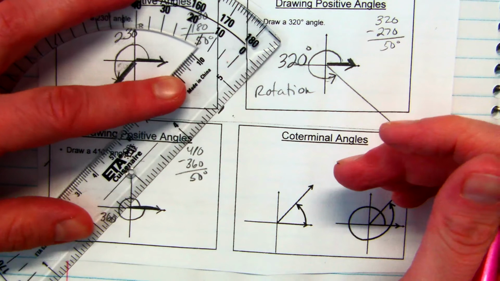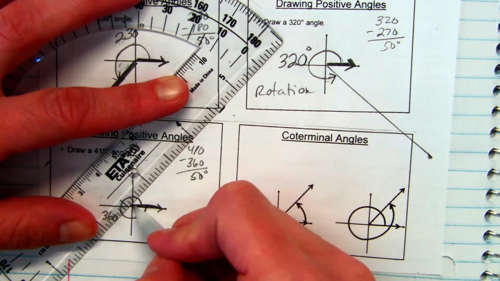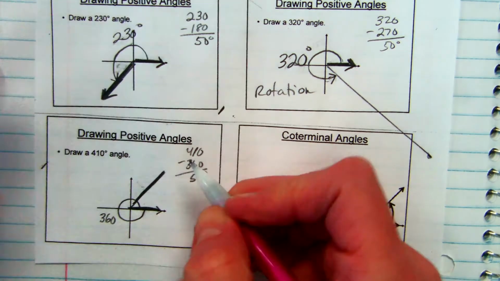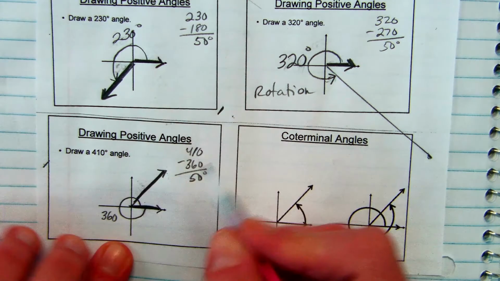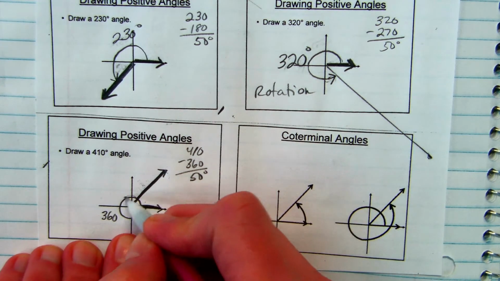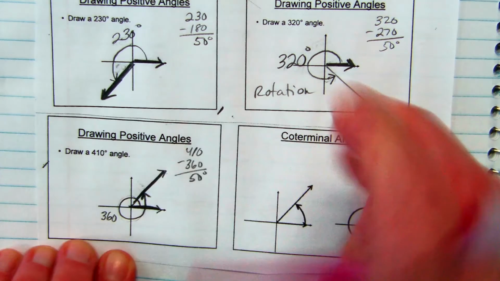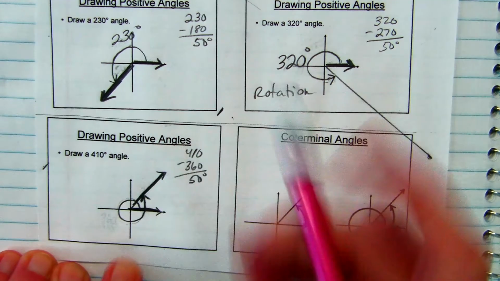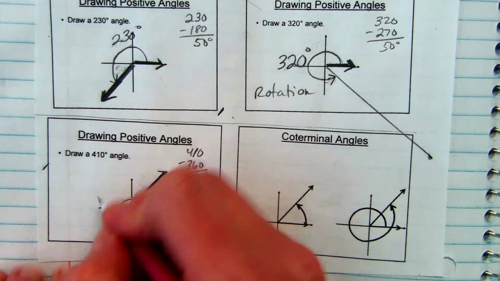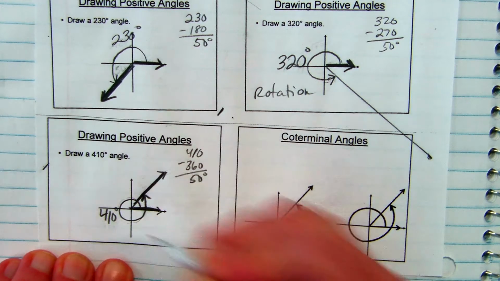You want to make this as accurate as you can. So here's my terminal side. And we do a spiral. I don't know if you noticed how I was doing that. When I went around, I didn't meet up in the same place, so I can spiral out. This whole thing, I had 360 and the 50, so the whole thing is 410.